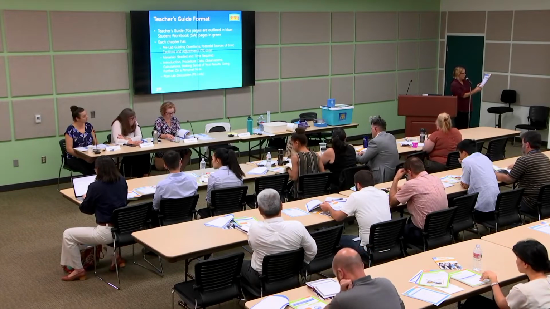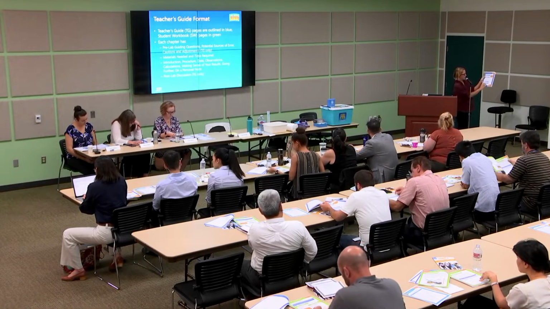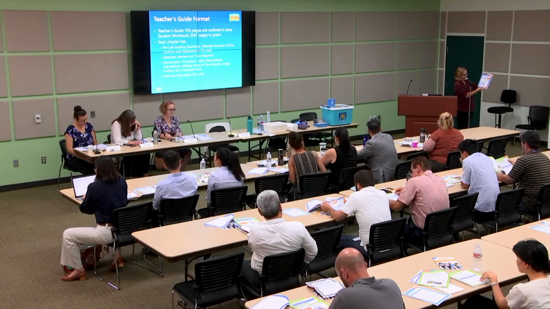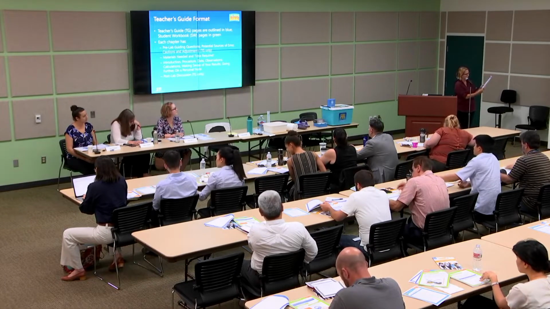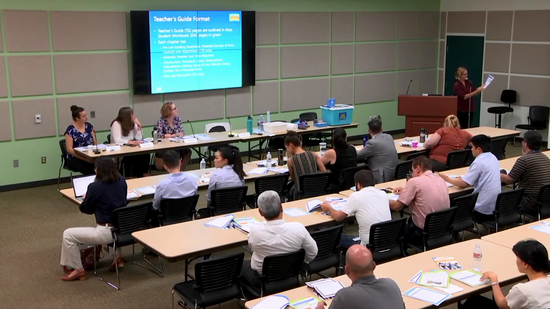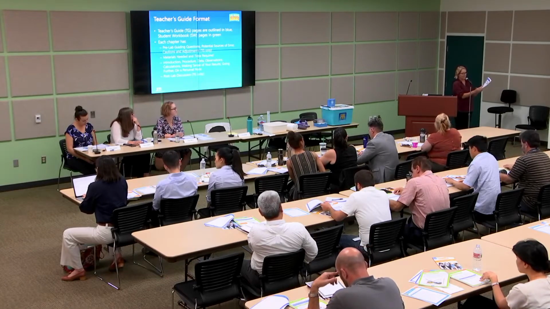And then one of the handy things in the teacher's guide is there's a section where we point out potential pitfalls or sources of error. So there's discussions around that. There's resources for teachers, and each of the activities are laid out similarly.